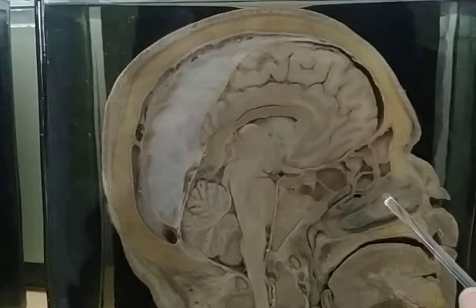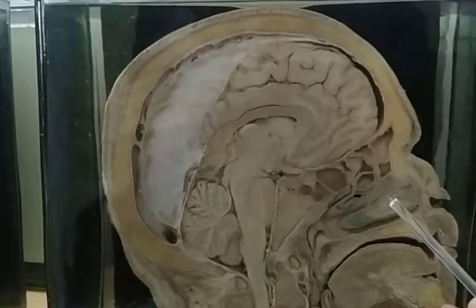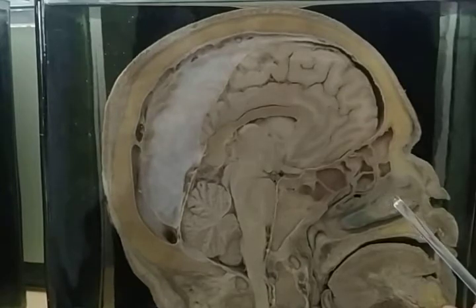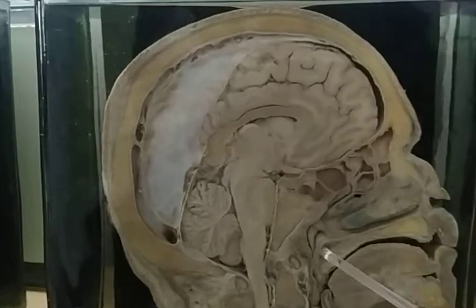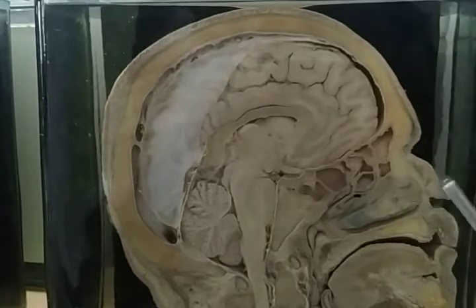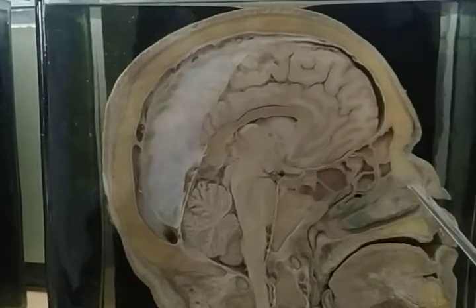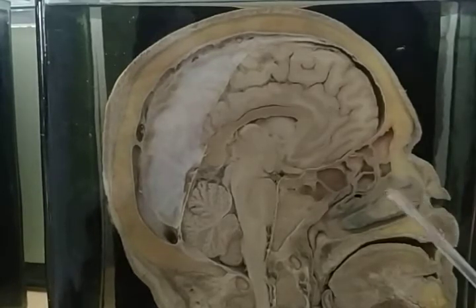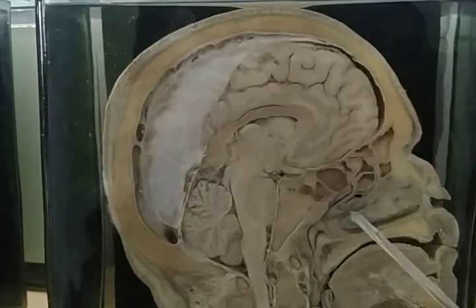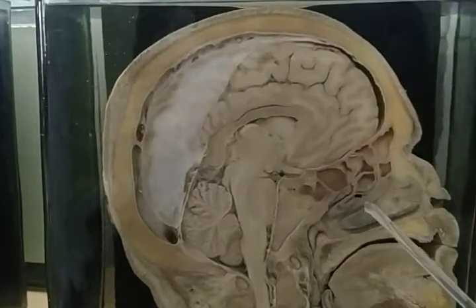This specimen is of the sagittal section of the nose and the palate to show the lateral wall of the nose. Here you can see the lateral wall of the nose is very uneven due to the presence of projecting bars of bone which are called conchae.